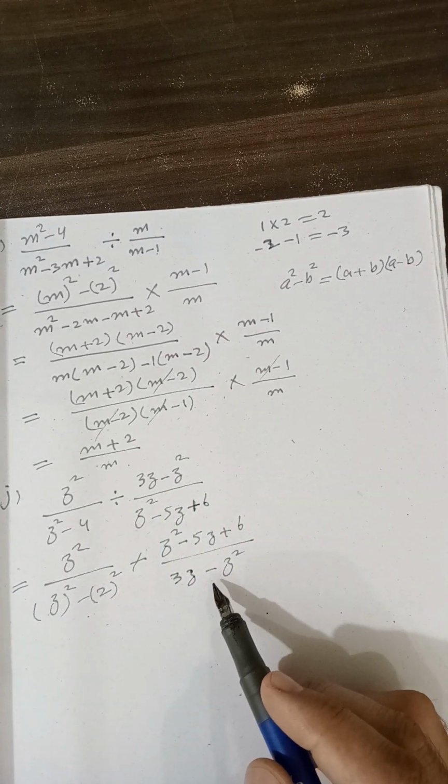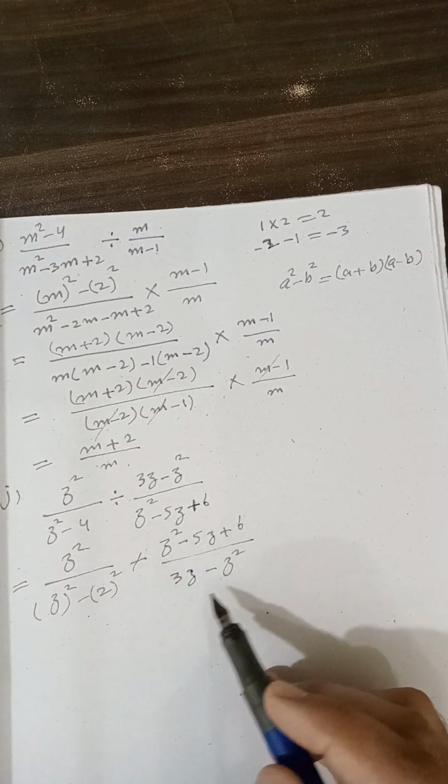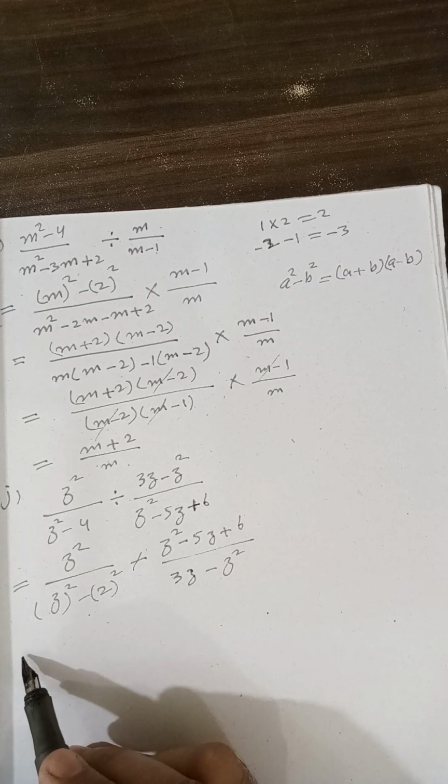The numerator has been brought to the denominator, and now you know that it needs factorization, and this is to take common.